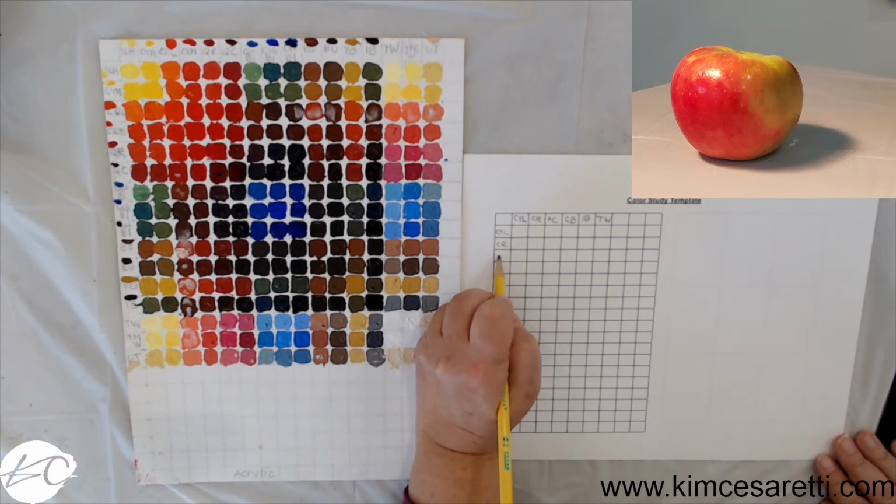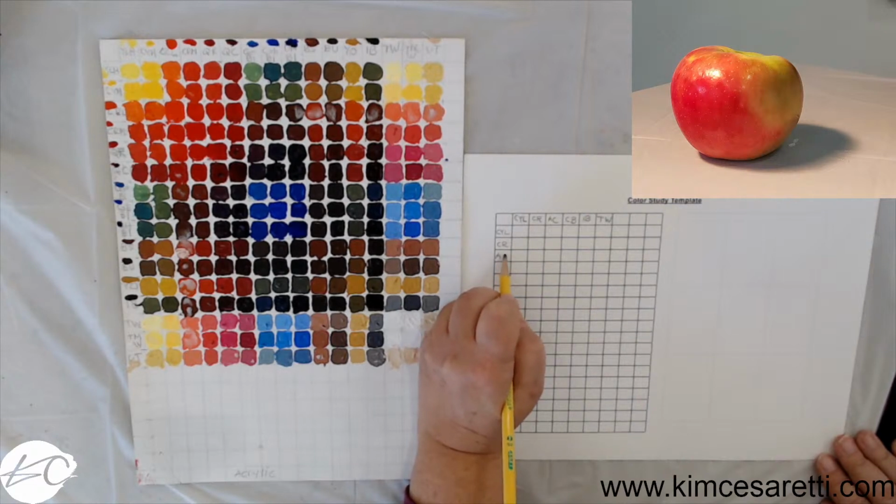Wait, can we have a review of the colors? What was the first one? Cad yellow light, because that's a light yellow that reflects green.